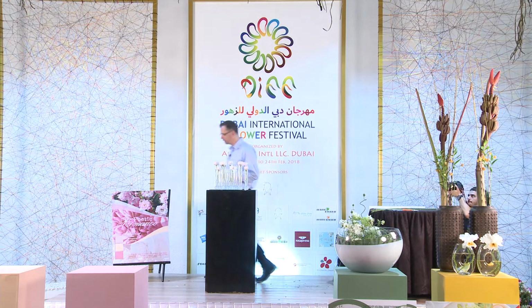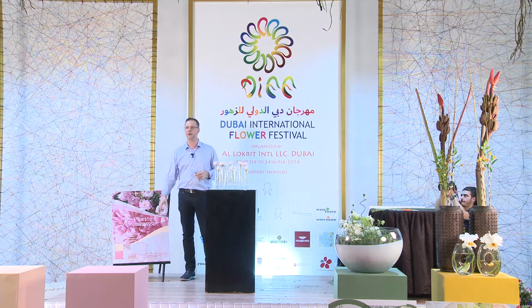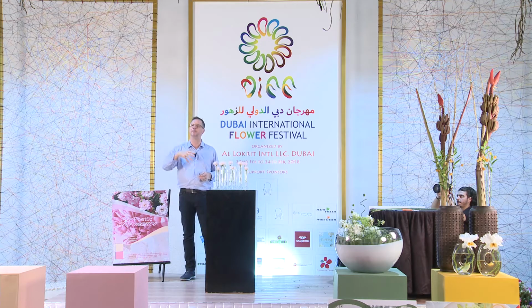Of course, we go to pastels, and that's beautiful with the David Austin roses. Pastels, I don't want to be too technical, but pastels are a little bit in the middle of the color circle.